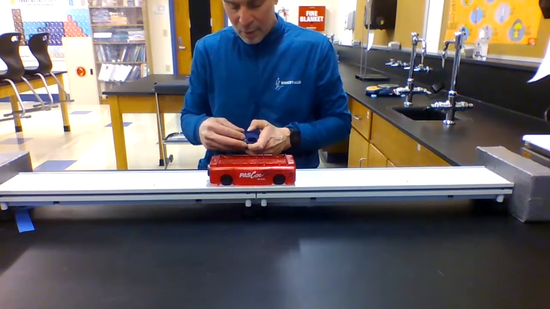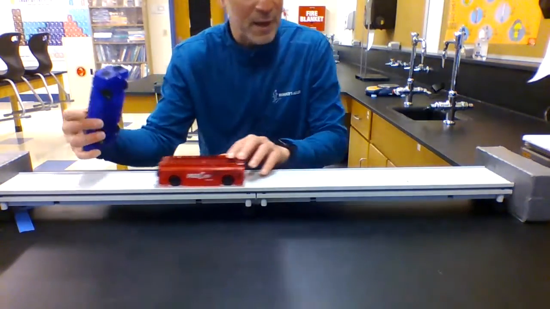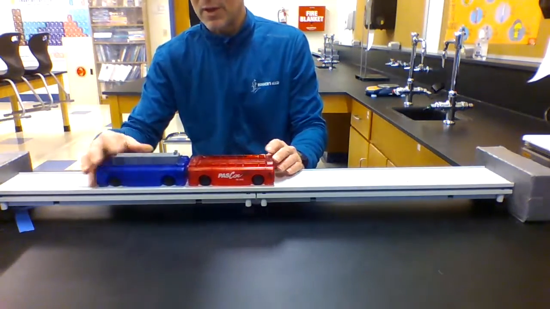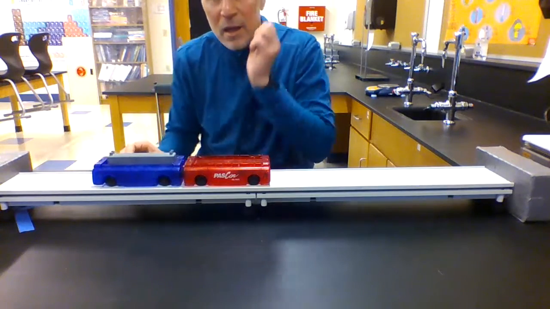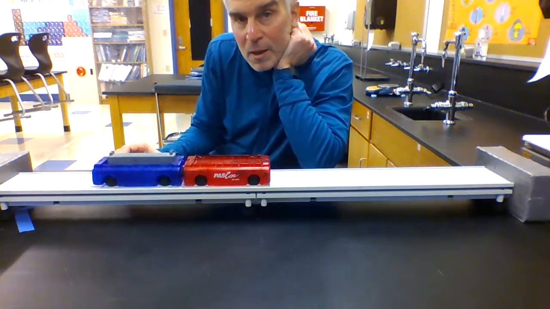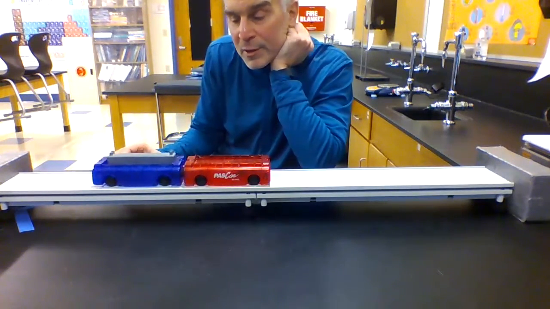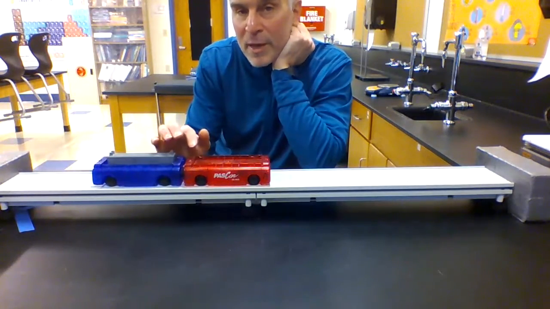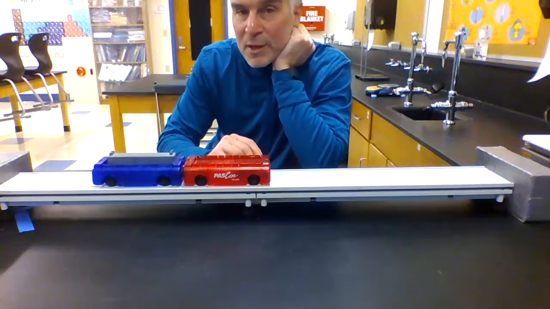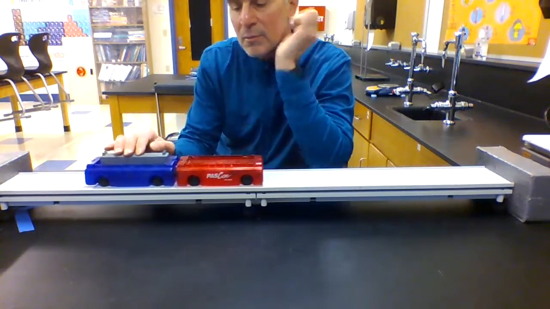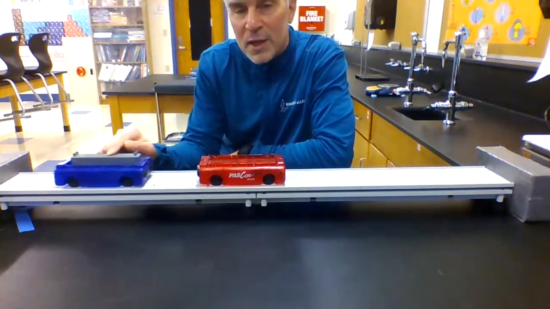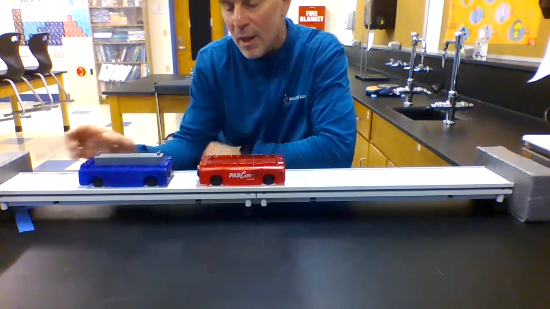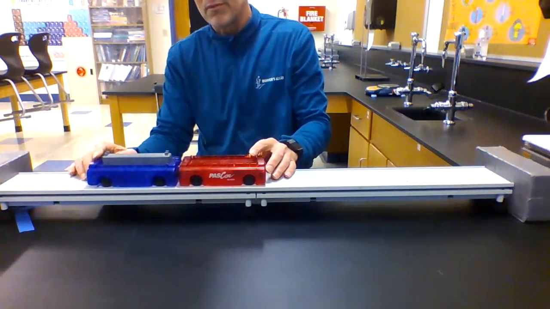I am going to make one of the carts twice as massive by adding one of these bars. All right, which means that if impulse causes a change in momentum, and if both cars have the same momentums, or I should say momenta, this car, which has twice the mass, will travel half the distance after I depress the plunger.